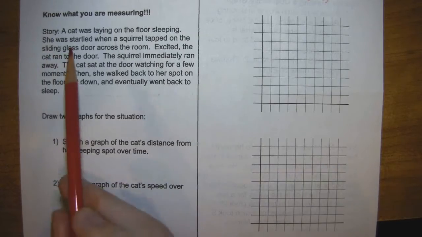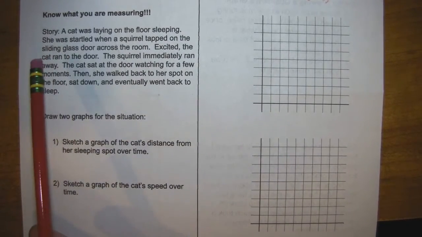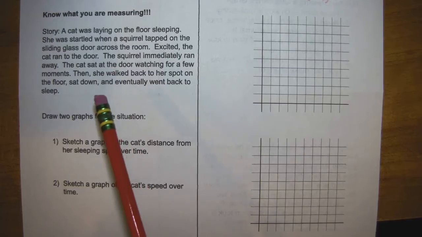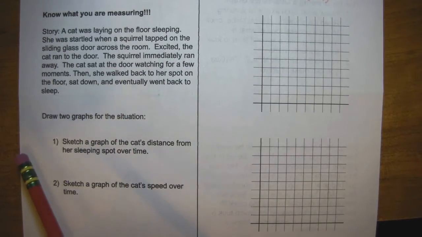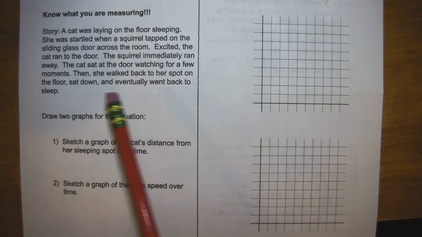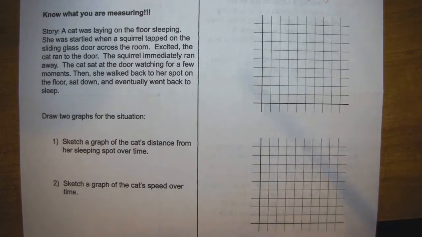All right, our story. A cat was laying on the floor asleep. All right, so it's there sleeping. Let's see. She was startled when a squirrel tapped on the sliding glass door across the room. Excited, the cat ran to the door. The squirrel immediately ran away. The cat sat at the door watching for a few moments. Then she walked back to her spot on the floor, sat down, and eventually went back to sleep. All right, so a very simple story.